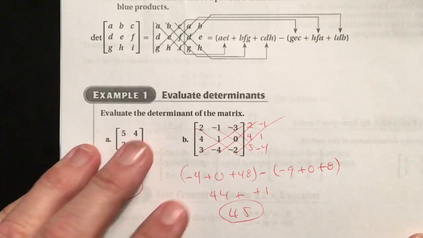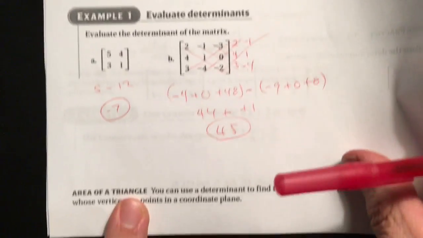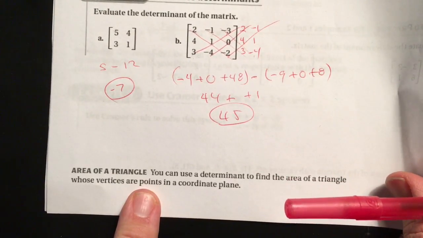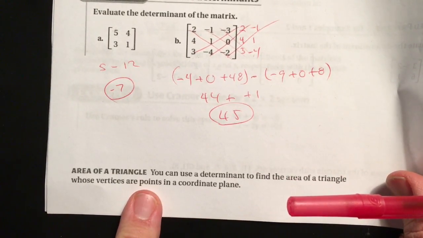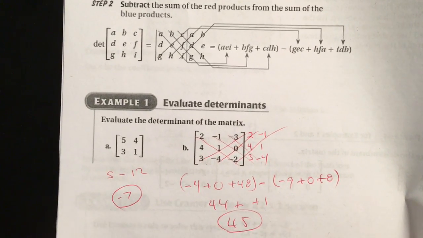You can use this to find the area of a triangle. And to do that, you take the 3 points, the x and y values, and put a 1 with them, which is a placeholder, because the values of 1 here don't really change what's happening with the products. And I'll show you how that works on the next page.